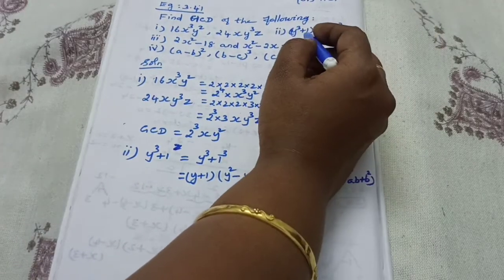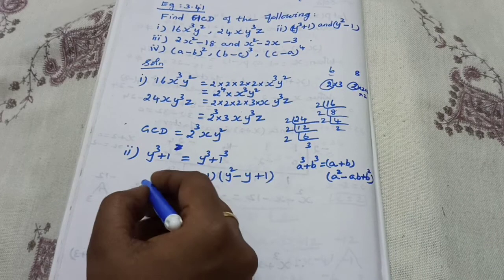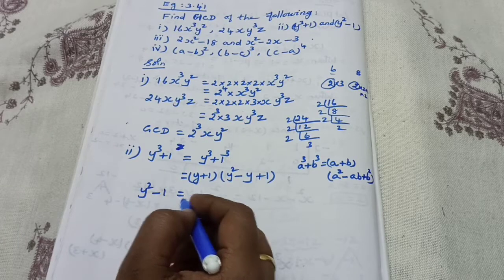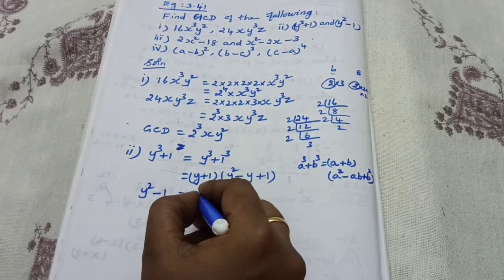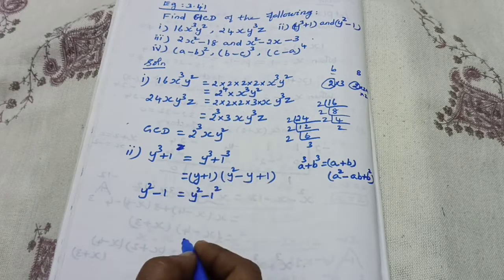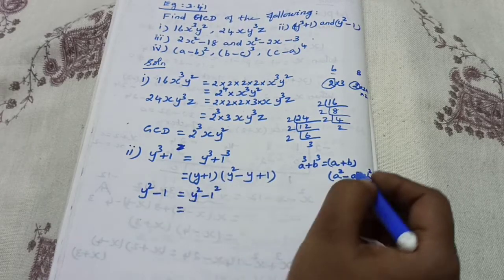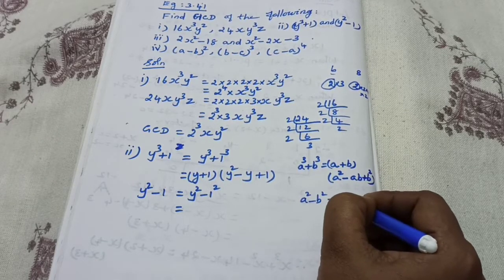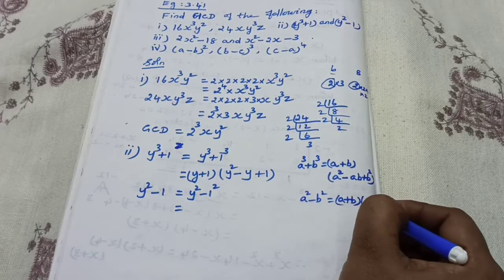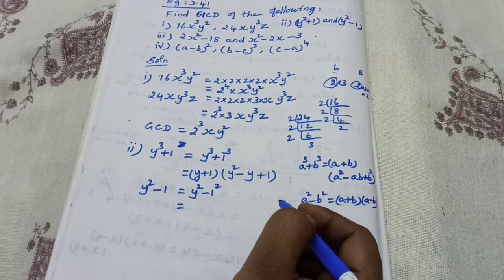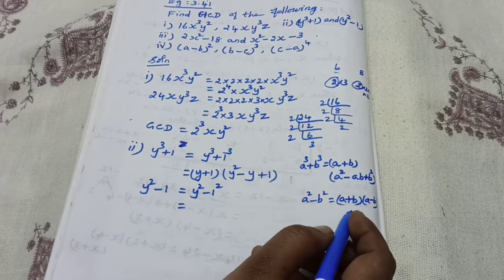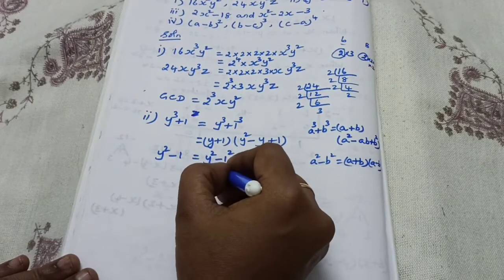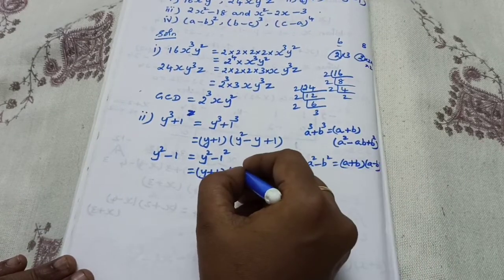Then the second polynomial, y square minus 1. We can write this as y square minus 1 square. This is of the form a square minus b square, which is equal to a plus b into a minus b. Instead of a, y is there, instead of b, 1 is there. So a plus b means y plus 1, into y minus 1.